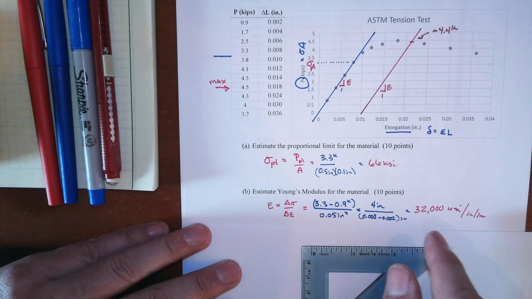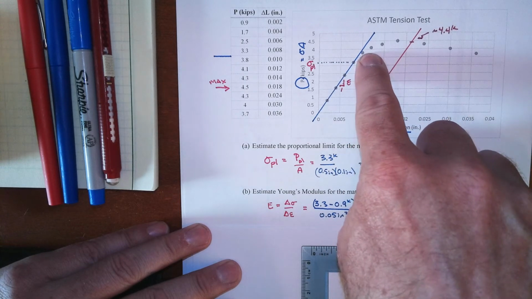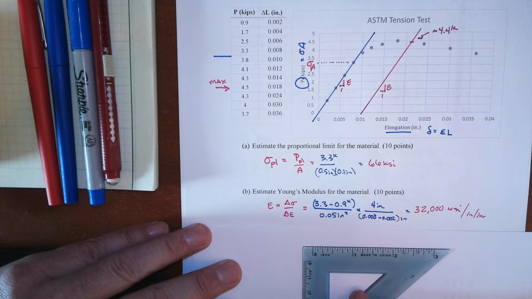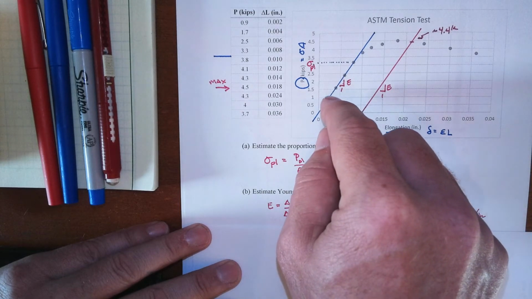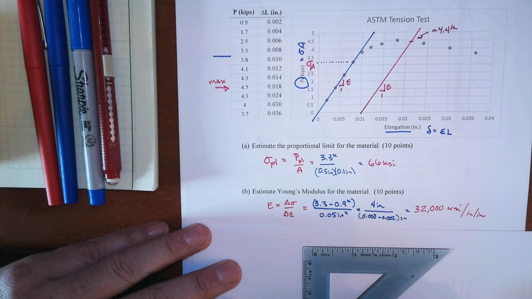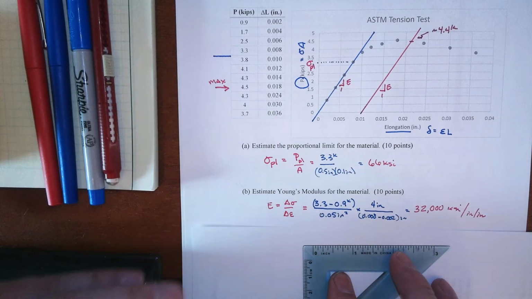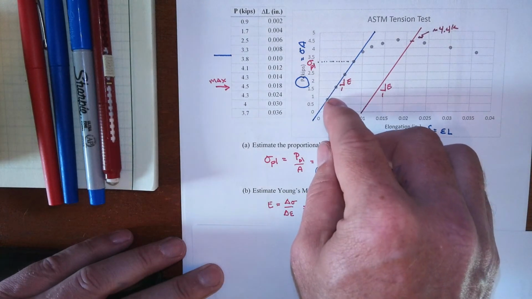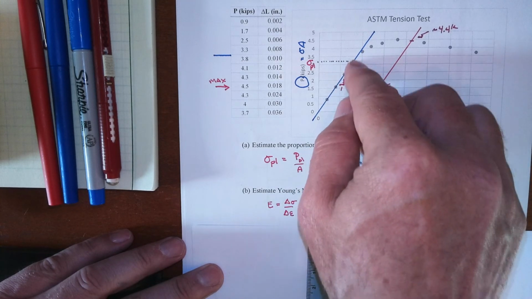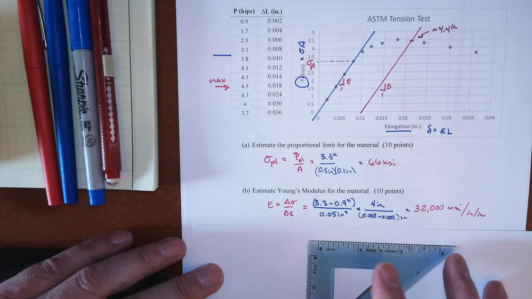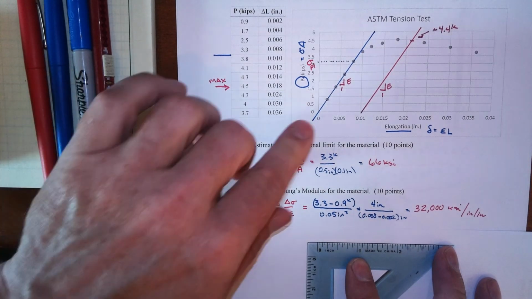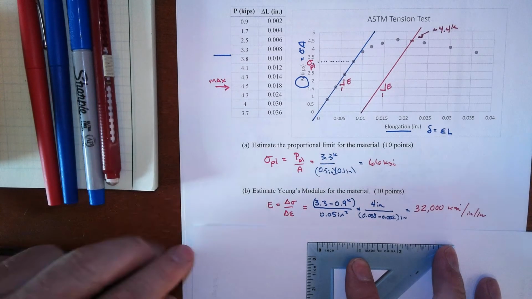If you had used, say, this number up here that was outside the proportional limit, you would have gotten about 29,000 KSI. If you use any one of these individual ones, you'll get kind of close to this 32,000. It's going to vary a little bit. It will not be identical, right? For a test situation, it's fairly reasonable to just use some of the, I would bracket it here, that first and that last, because they do by eye look like they are running pretty much in a linear kind of fashion, but I wouldn't probably want to use the 0, 0 coordinate.